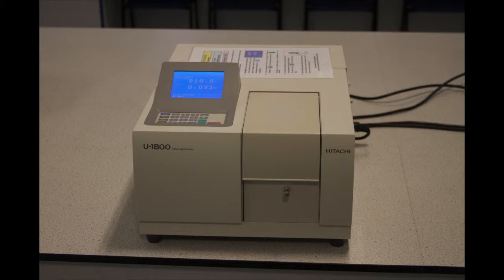It should be obvious that more light will be absorbed by a more concentrated solution. Therefore, this is a simple and yet powerful technique to determine the concentration of a solution from its absorbance. This video is designed to show you how to set up and use the spectrophotometer. More information on the background theory to the method is given in your lab schedule.